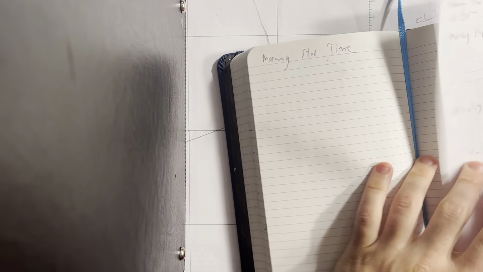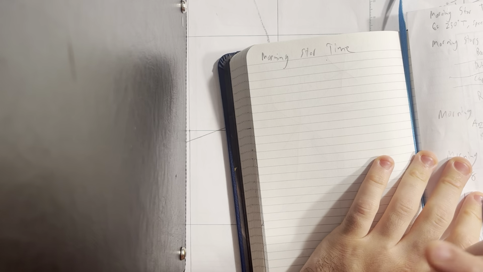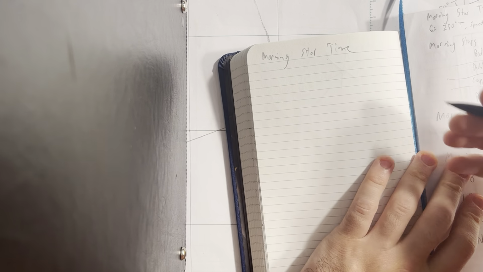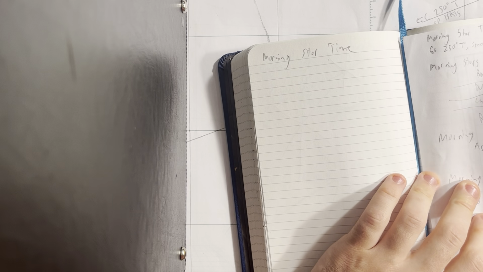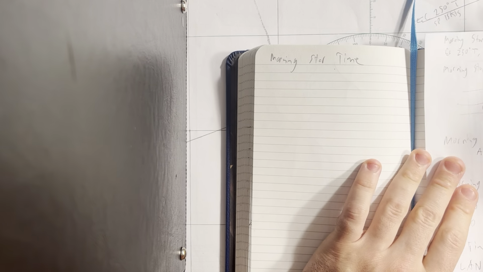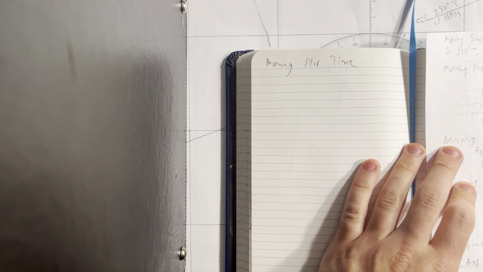Okay. The first problem in this project is just to find morning start time. We don't have an exact location where that's going to be because our only position is at 0400. So we're going to actually have to look up an approximate point where we can place down a DR position.